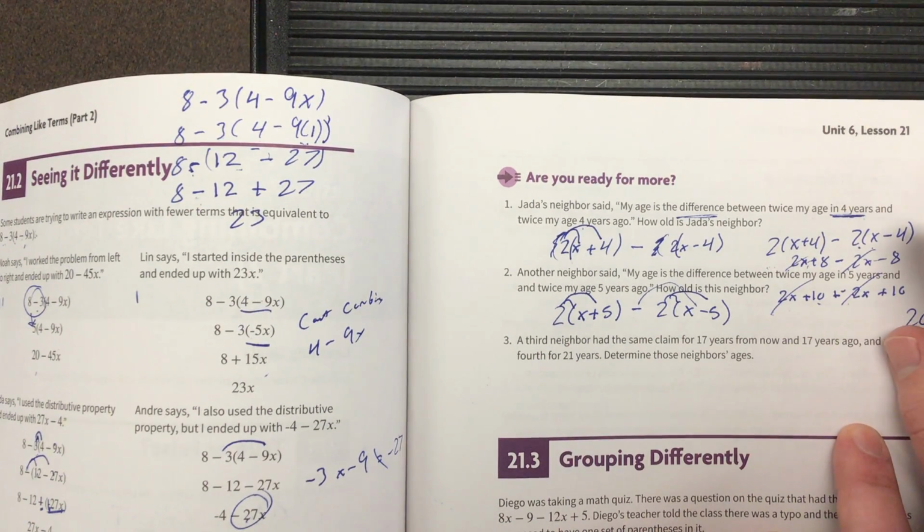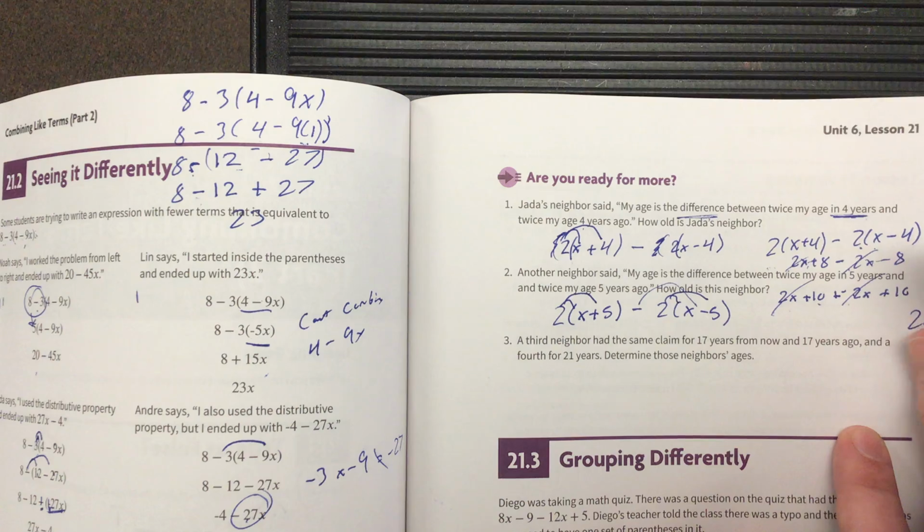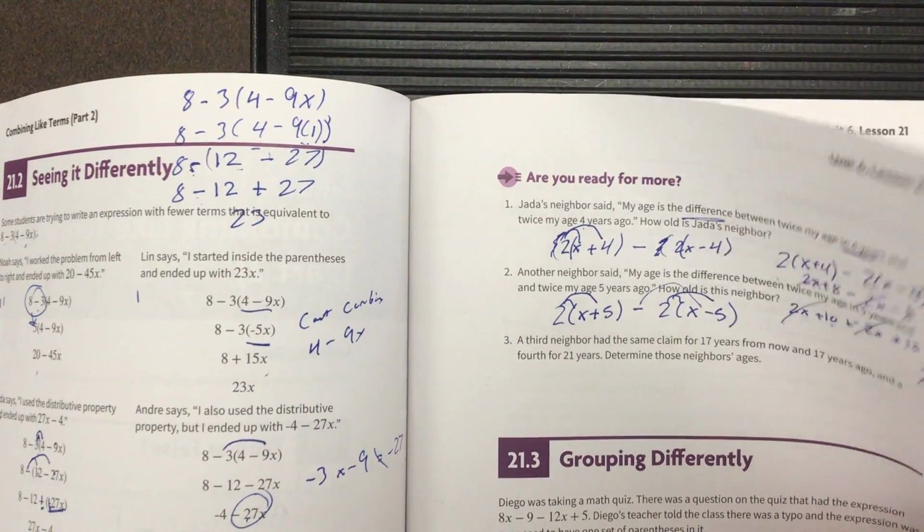So the other neighbor is 20 years old. Why can't they just say they're 20? That would make it easy, right?